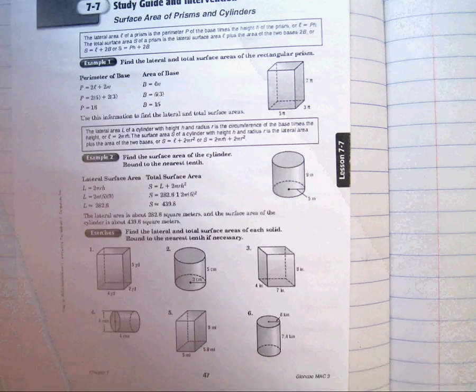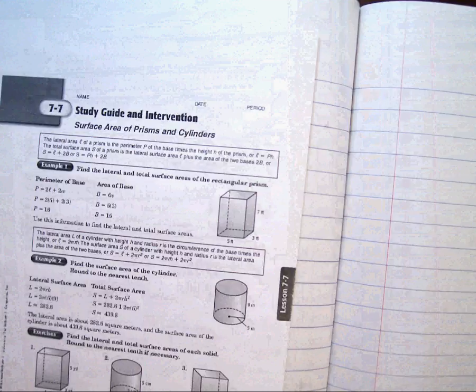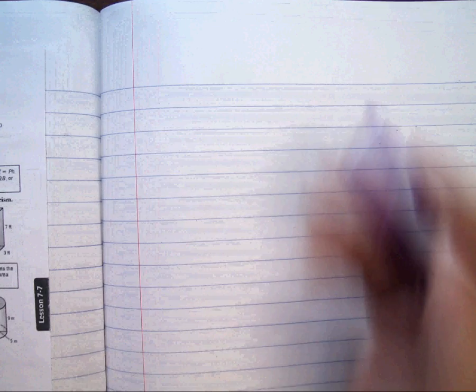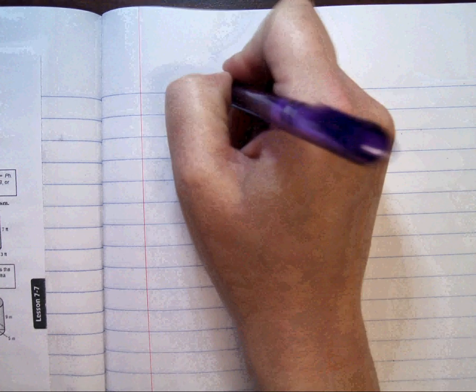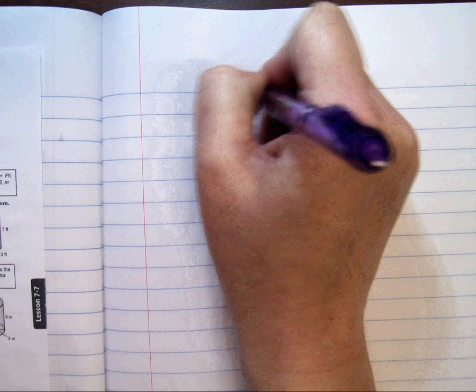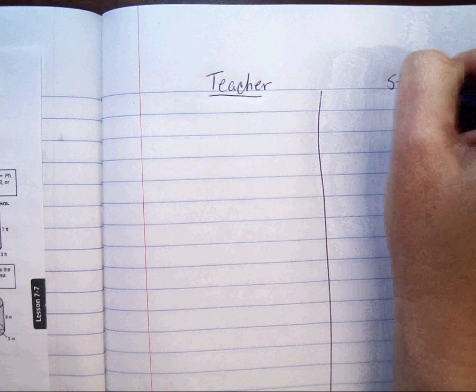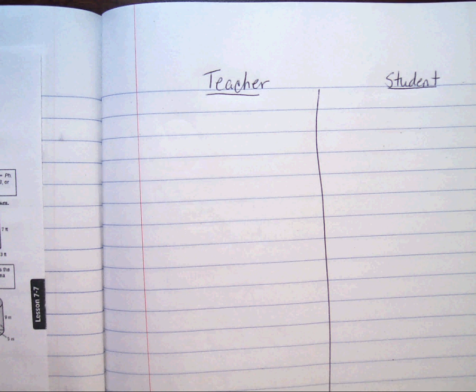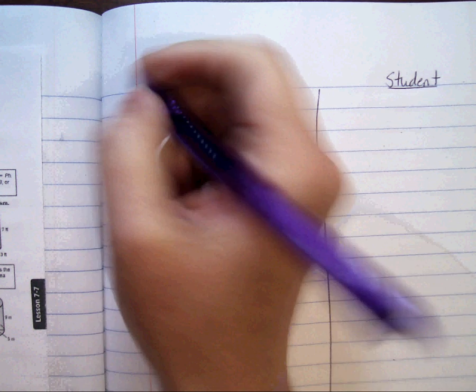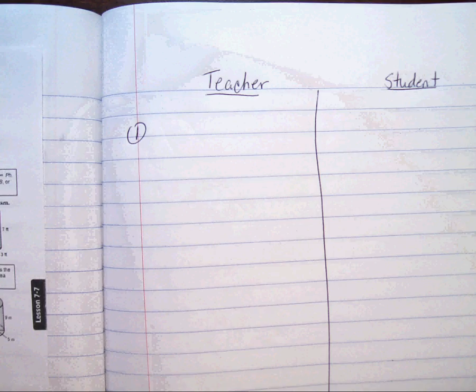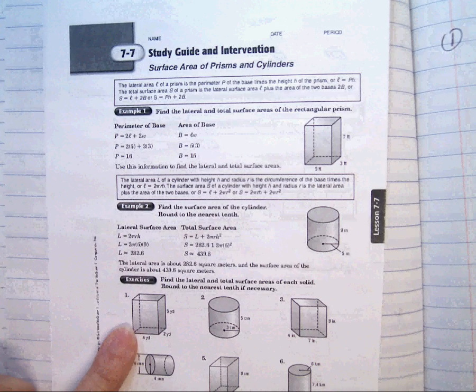Alright, so in your notebooks, give yourselves the usual teacher-student column. And I'm just going to do number 1 from the study guide. Alright, number 1 is this prism here.